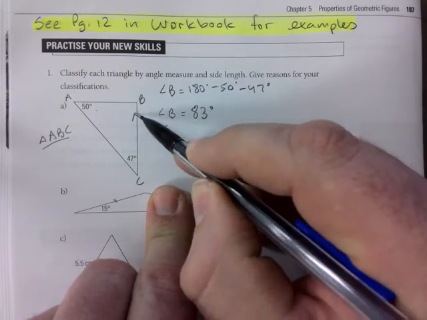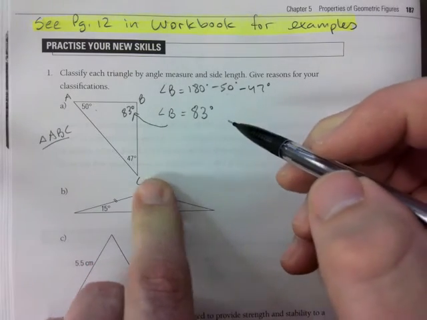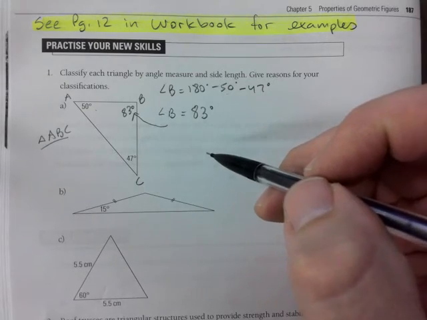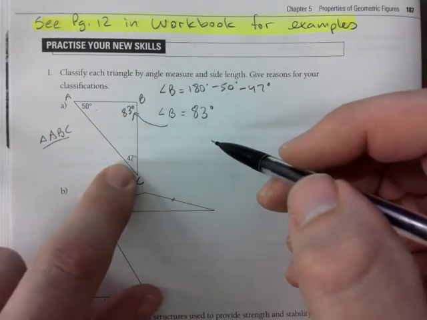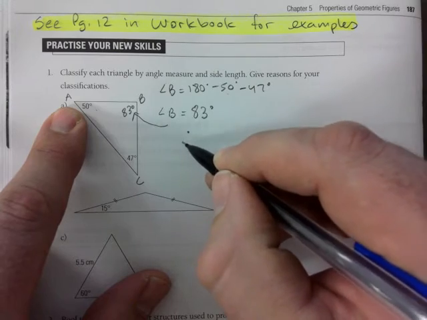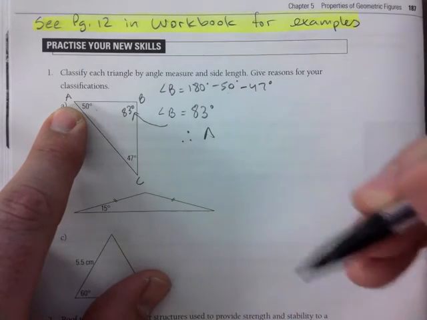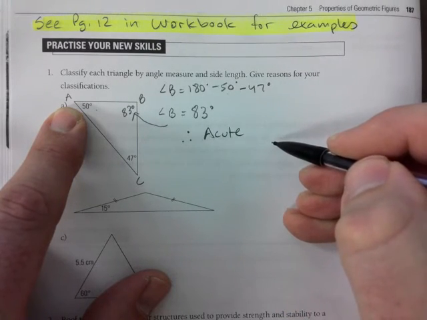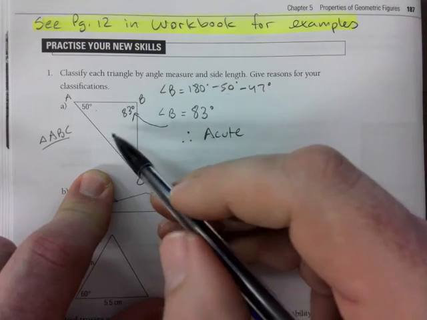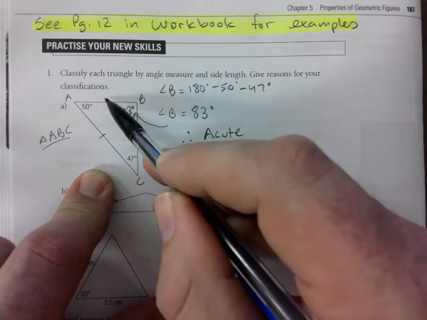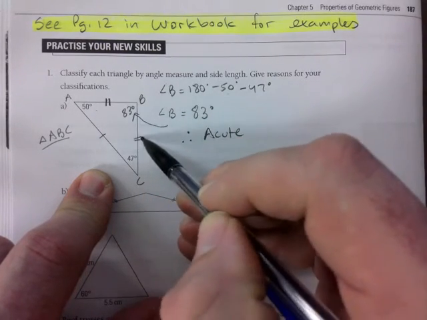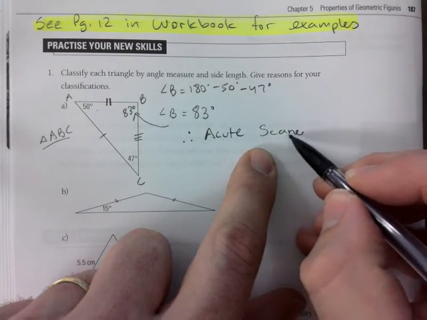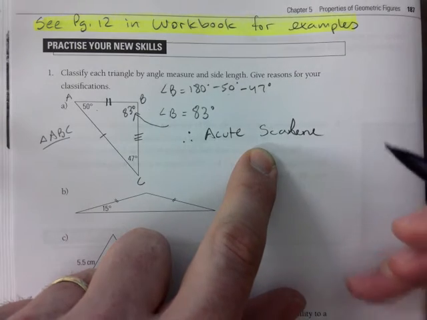So now you know this is 83. And you know two things now immediately, that all angles are less than 90, so therefore this would be acute, right? And scalene, and so let's make the markings here for the text. All three angles are different. Scalene. Okay.